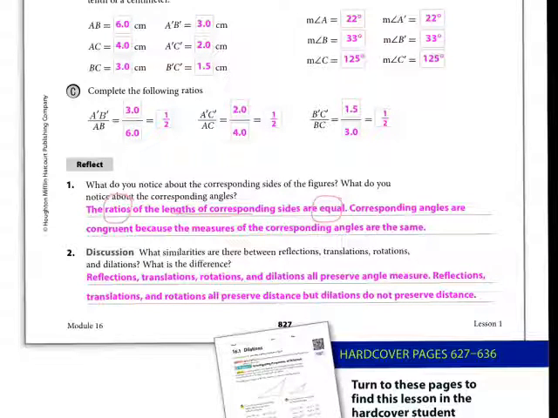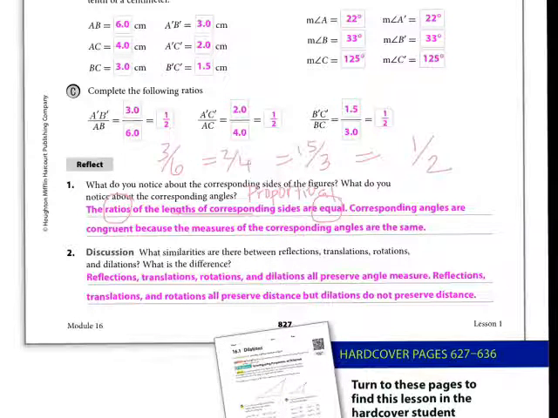Now sometimes we call that proportional. I know you haven't heard that in a while, but if I said basically 3 over 6 equal to 2 over 4 equal to 1.5 divided by 3, I'm getting all the same answer, which is 1/2, which when fractions are equal, we call it being proportional.